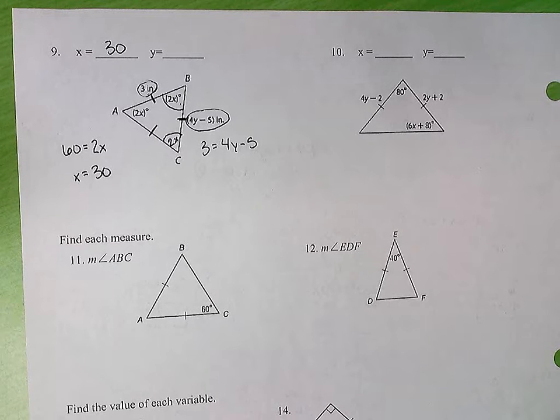Now, some of you yesterday were getting confused. When you are working with angles, angles can only be equal to other angles. You cannot set 60 equal to one of the sides. Sides are equal to sides, angles are equal to angles. They're two different types of measures.